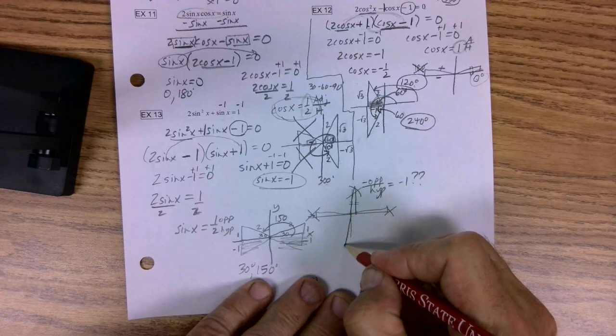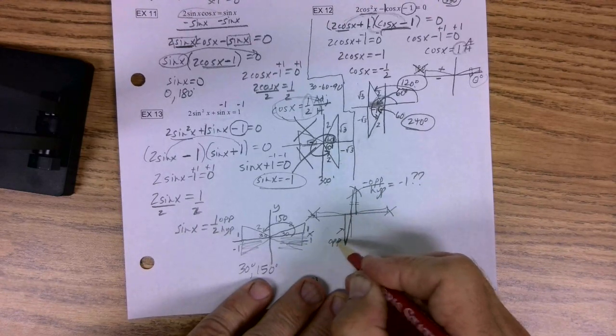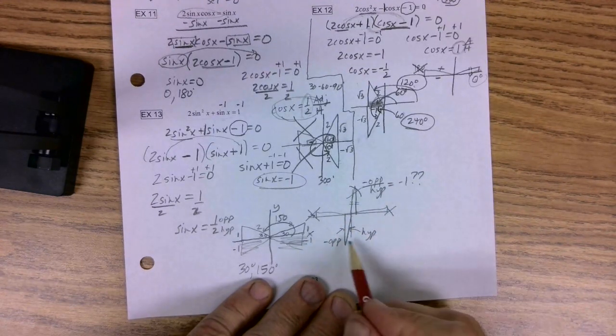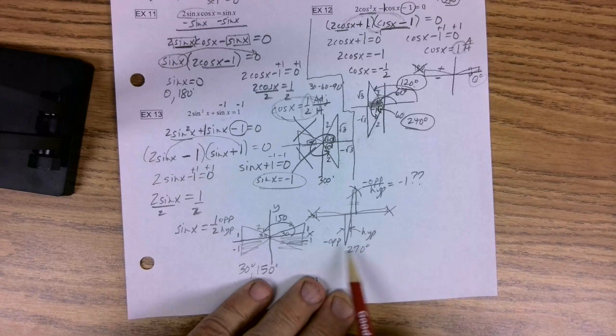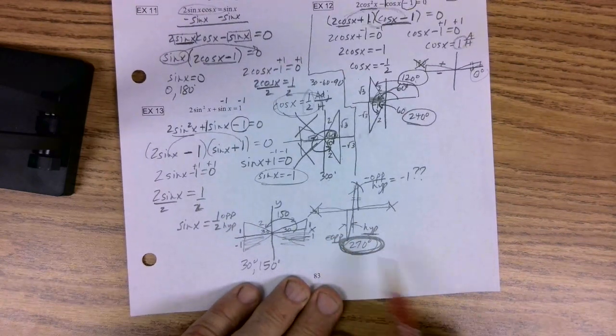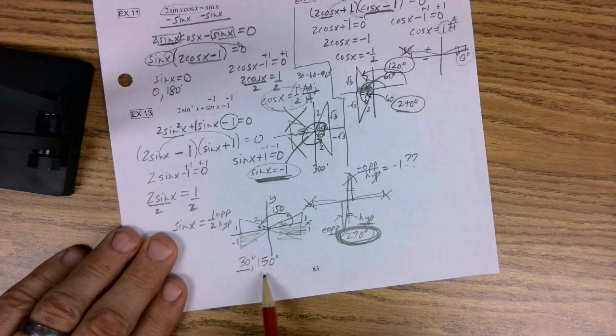Looks like something good's going to happen here, so let's check it out. There's my opposite side, and it's negative, and there's my hypotenuse. See? And at 270, the opposite side would equal my hypotenuse, but the opposite side is negative. So there's my one answer for this situation. But then I've got these two also.